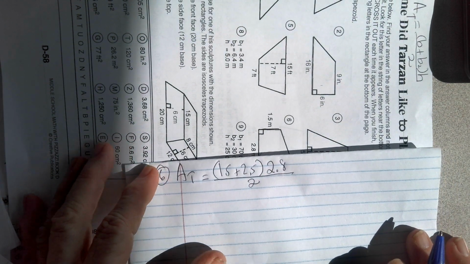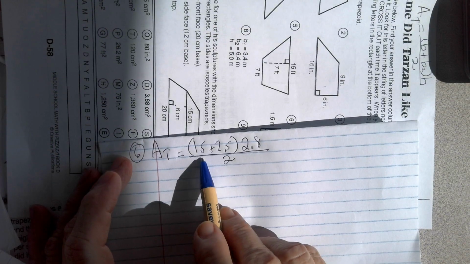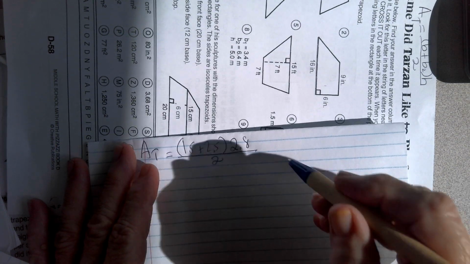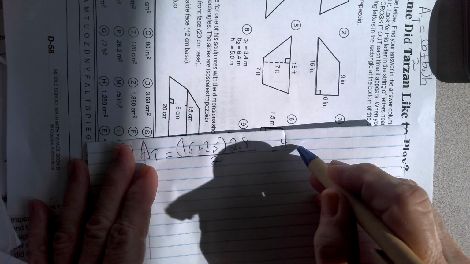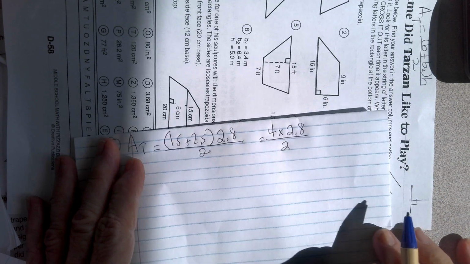All right. Then, let's see, what should we do first? Who thinks they know? This one I'm going to work out. Who thinks they know what 1.5 and 2.5 is? 3. Very good. It is 4. Thank you, Christian. Yeah, 1 and 2 is 3, but a half and another half is another 1. So it is going to be 4 times 2.8 divided by 2.